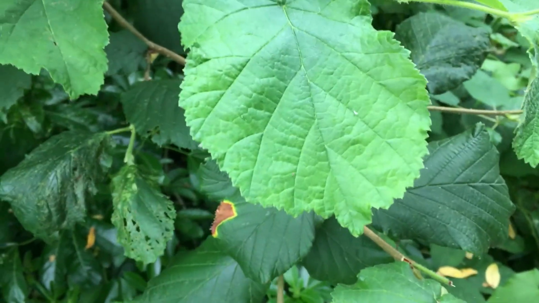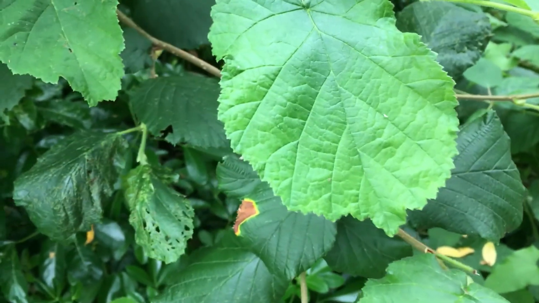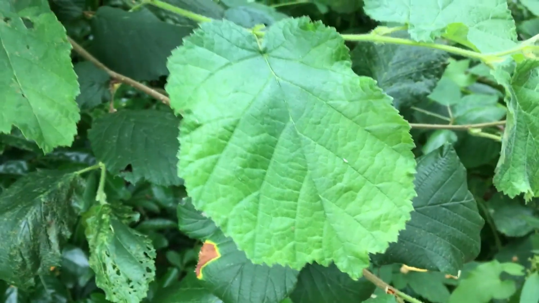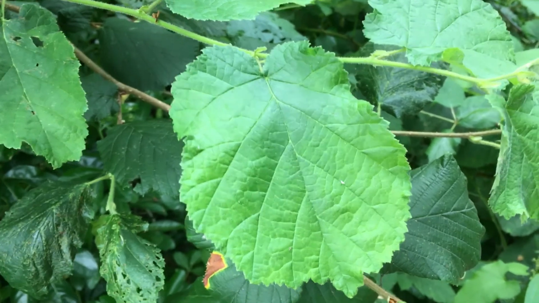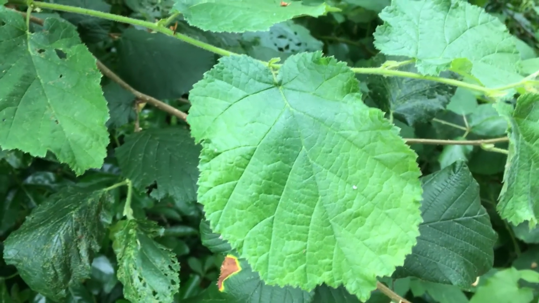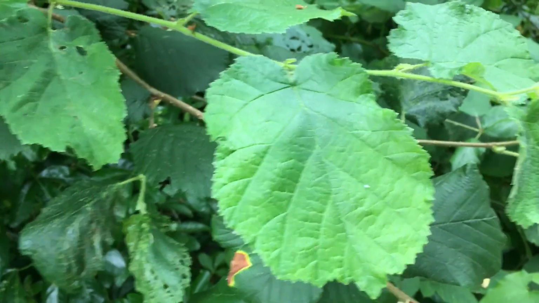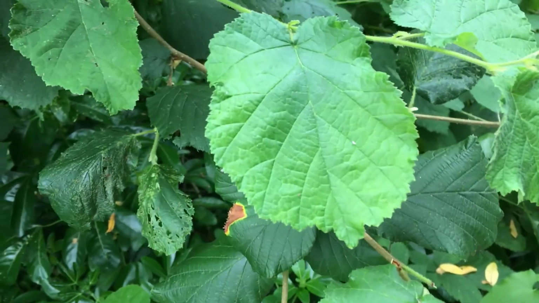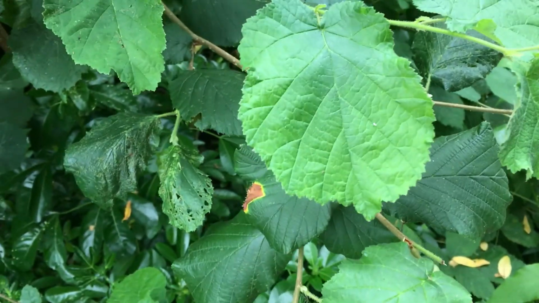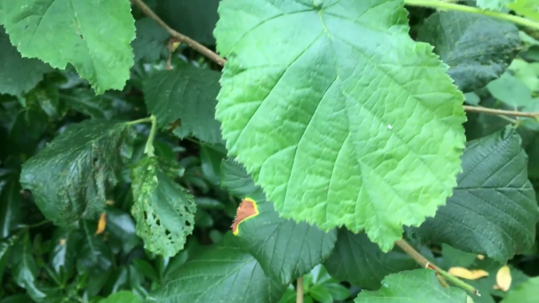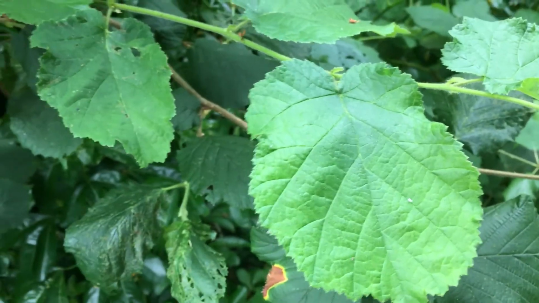So this is hazelnut, Corylus, C-O-R-Y-L-U-S, cornuta, C-O-R-N-U-T-A, Corylus cornuta, and the family is the Betulaceae family, so same family as the alder, and you can see a little bit of similarity in the leaf with the alder as well. It has the pinnate veins in the leaf. So Corylus cornuta, hazelnut.